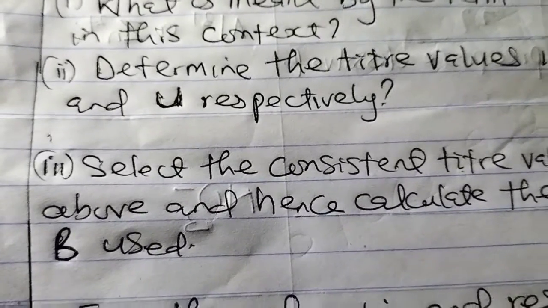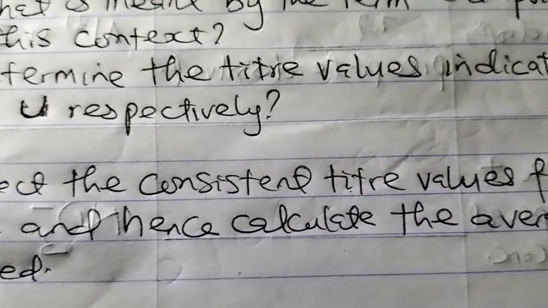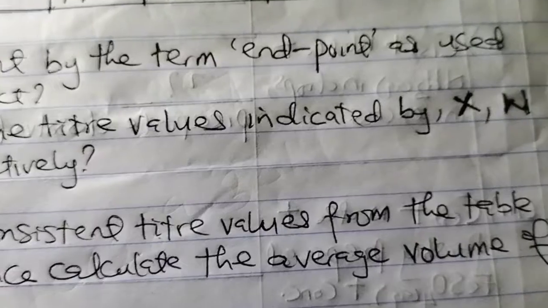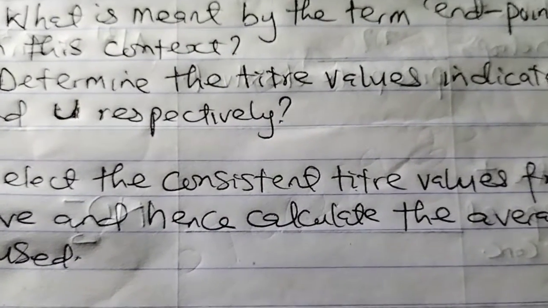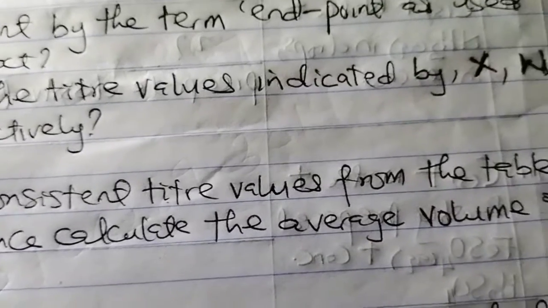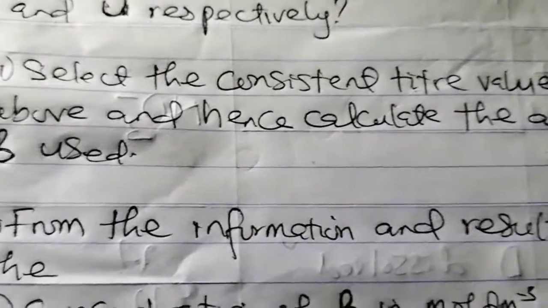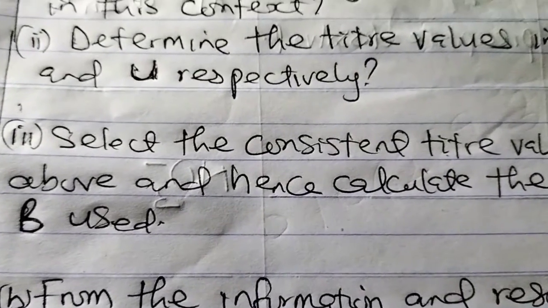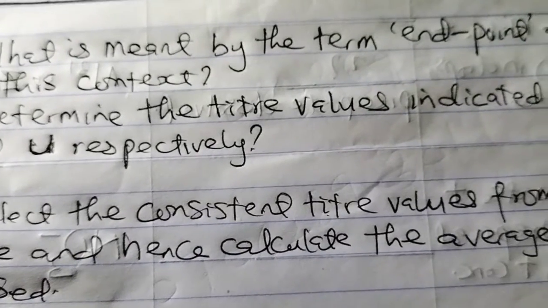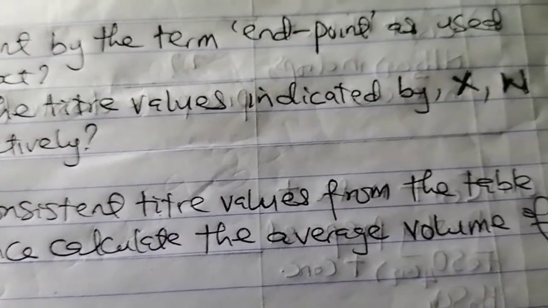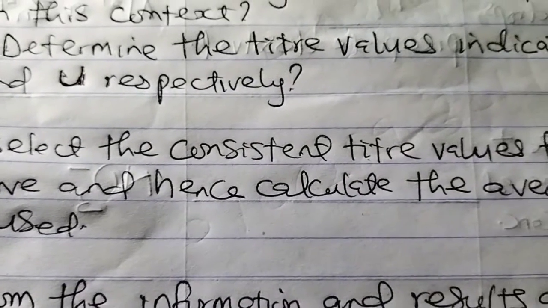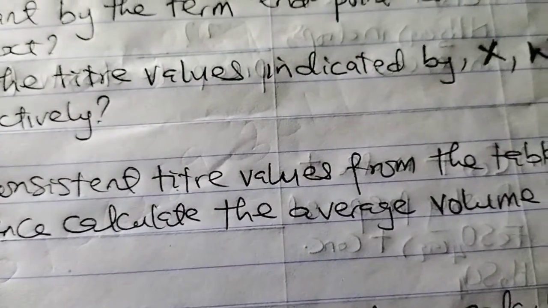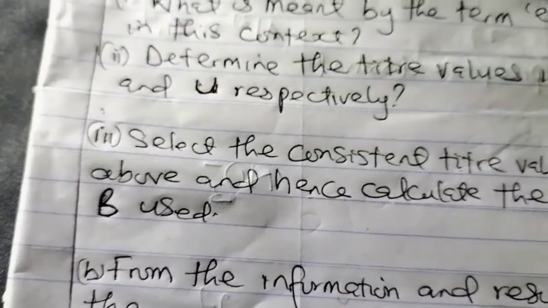Number III says, select the consistent theta values from the table above and hence calculate the average volume of BUs.